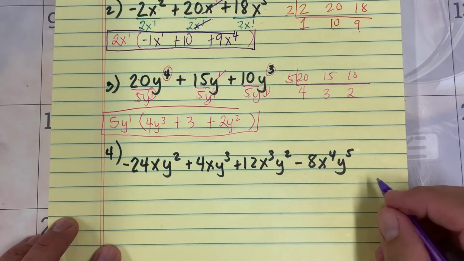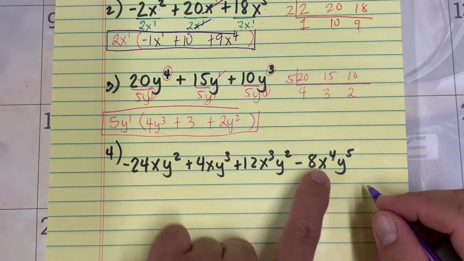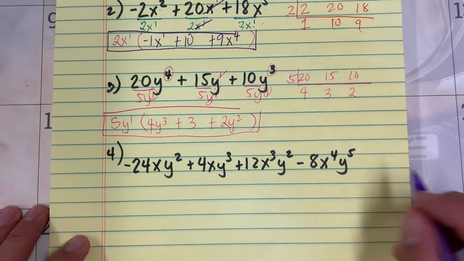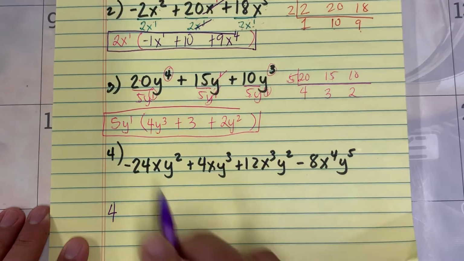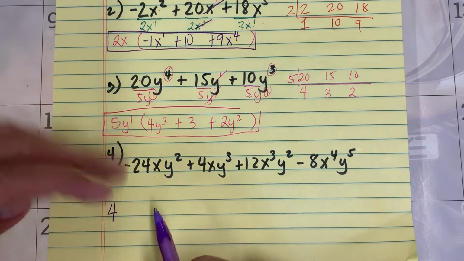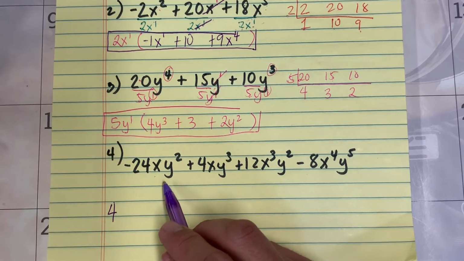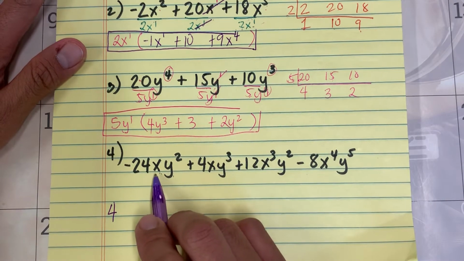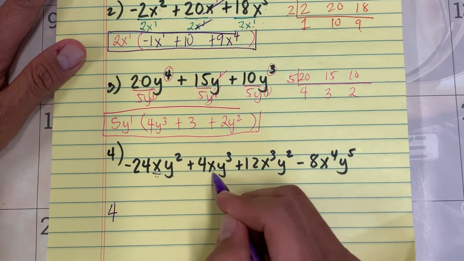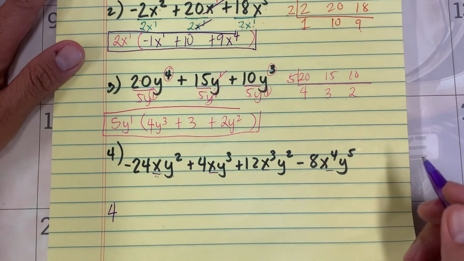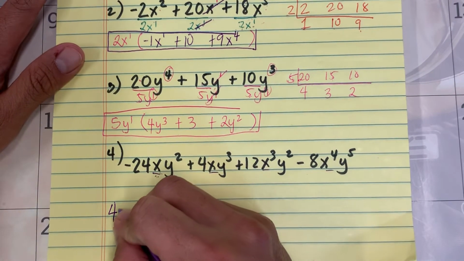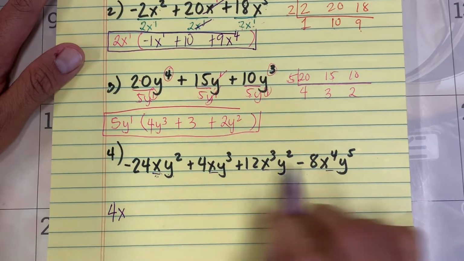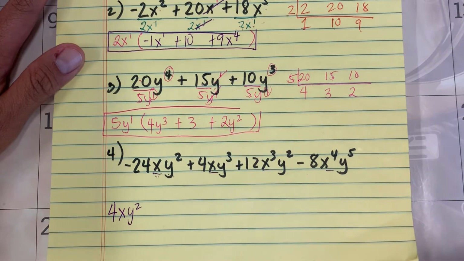Number 4. Negative 24, 4, 12, 8. All of them are divisible by what number? You're right, it's 4. Now, the difference between number 4 and the other examples is that they have multiple variables here, x and y. So let's pick the smallest. Do all of them have x? Yes, all of them have x. The smallest x is just x to the 1st. Then y squared, y cubed, y squared, y to the fifth. The smallest y is y squared. So that's my GCF.